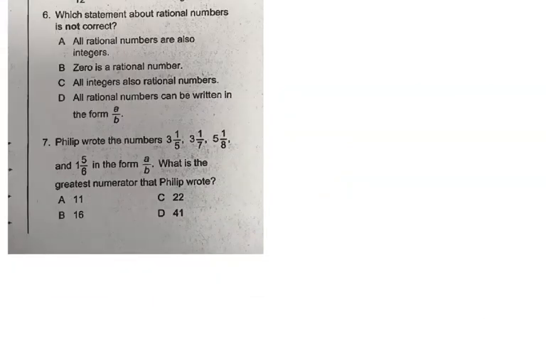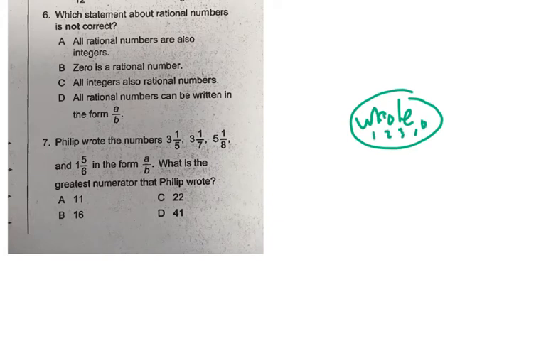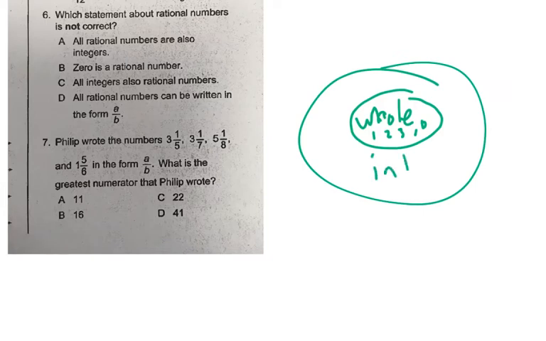Okay, we're going to look at number 6 here. So we need to know which statement is not correct. Not correct. Okay. So we're looking for the one that does not belong. So first of all, let's start with all rational numbers are also integers. So to check that one out, I'm going to draw that Venn diagram. So here's my whole numbers. You know, those are all positive, like 1, 2, 3, 10, etc. Then we have integers. Integers are made up of all whole numbers and their opposites. So we're talking 1, -1, 2, -2, 0.